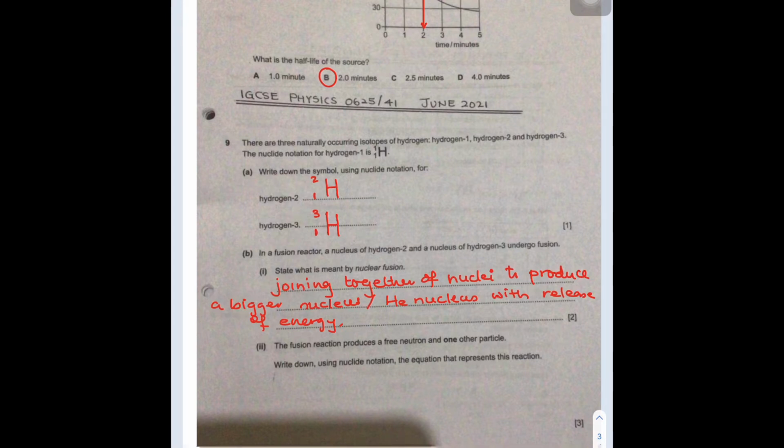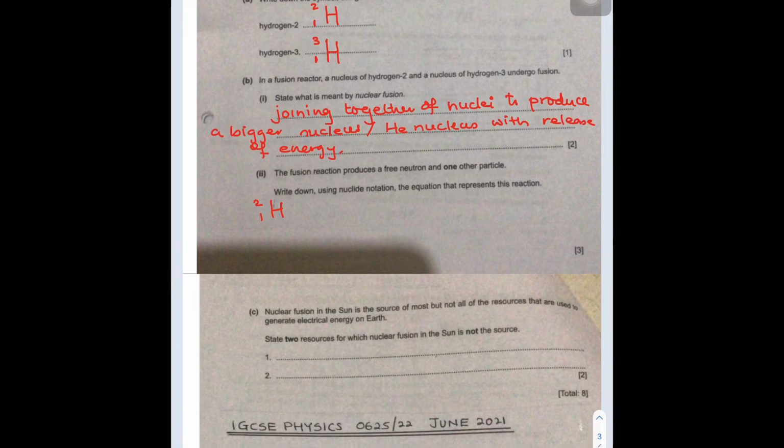Now it says the fusion reaction produces a free neutron and one other particle. Write down using nuclide notation the equation that represents this reaction. All right, so that's 1H2 because it's hydrogen 2, plus 1H3.